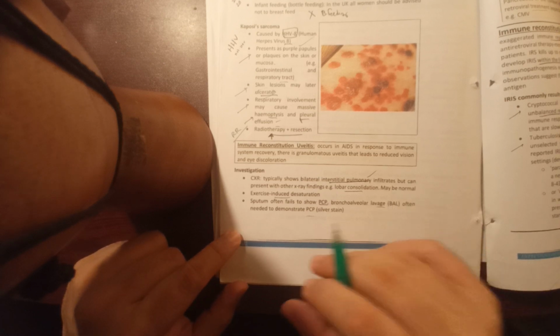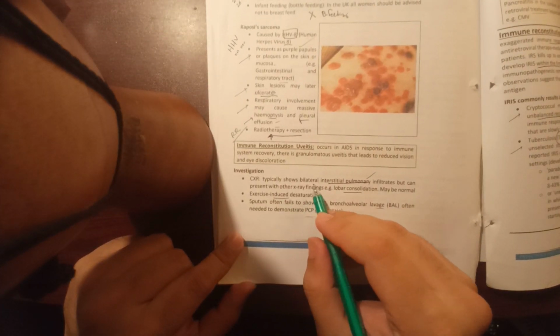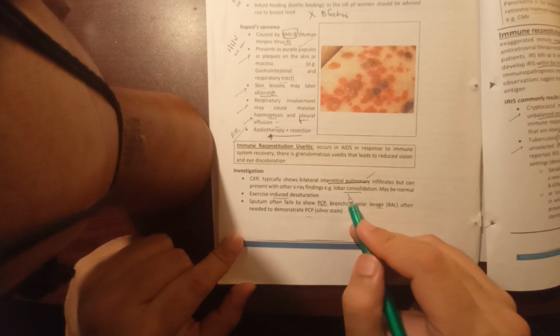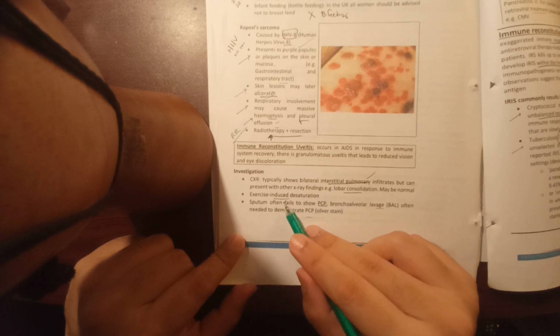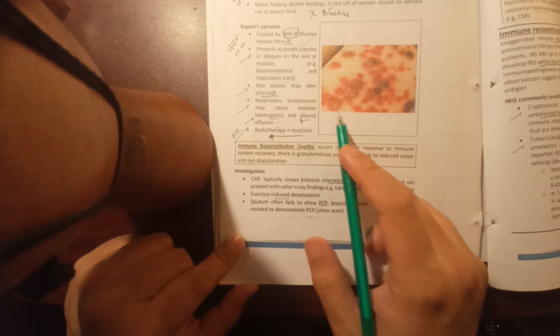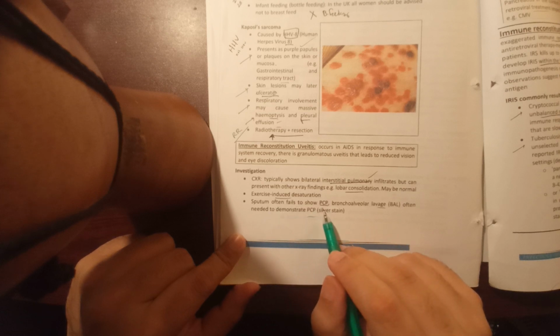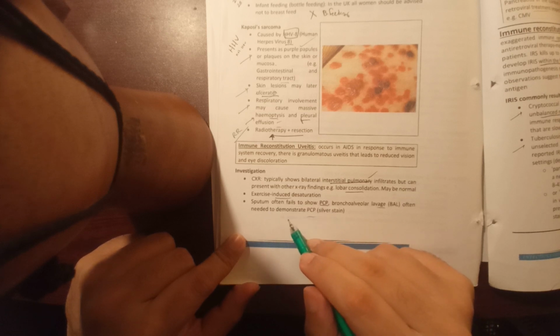Okay, so I think this one is PCP. Okay, chest X-ray typically shows bilateral interstitial pulmonary infiltrates, but can present with other findings like lobar consolidation, or may be normal, with exercise-induced desaturation. So sorry, this is for PCP as well. Sputum often fails to show PCP. Bronchial lavage is often needed to demonstrate PCP.